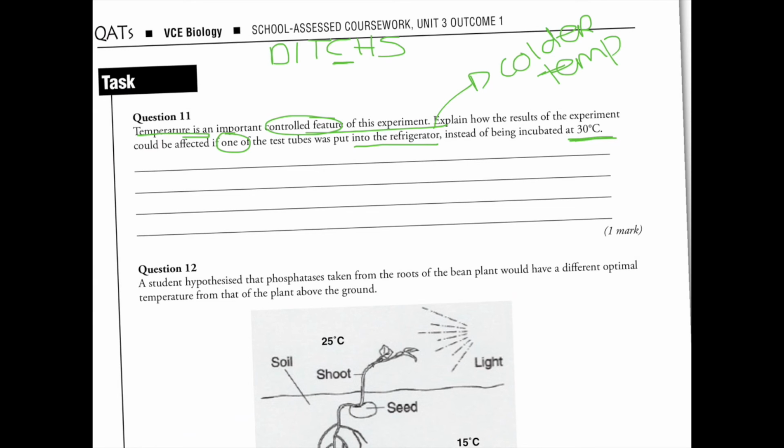When you think of temperature, I want you to automatically think of enzymes, and I want you to think about what type of response that's having on their activity. So if it's going to be in a cold environment, it's going to induce a reduced rate of reaction. So I'm just going to write some dot points here.